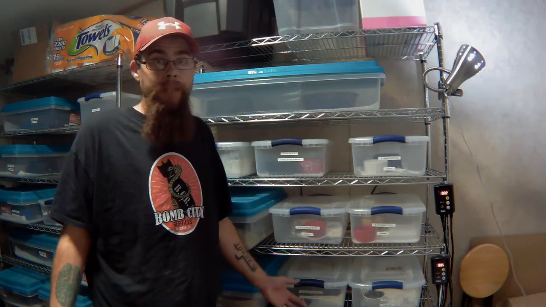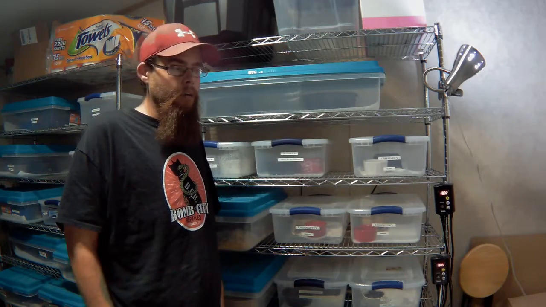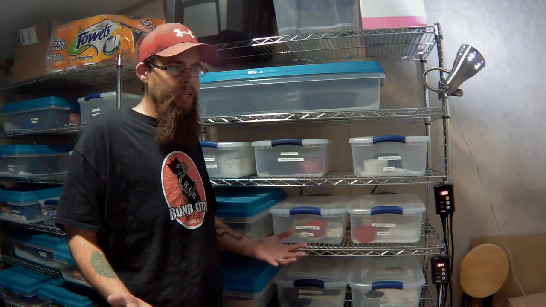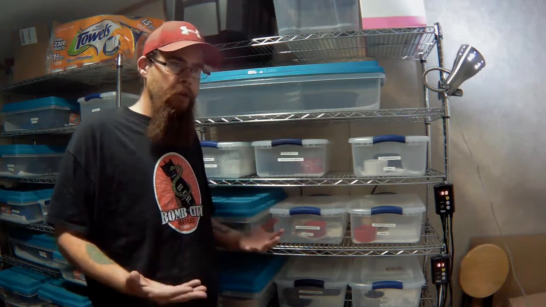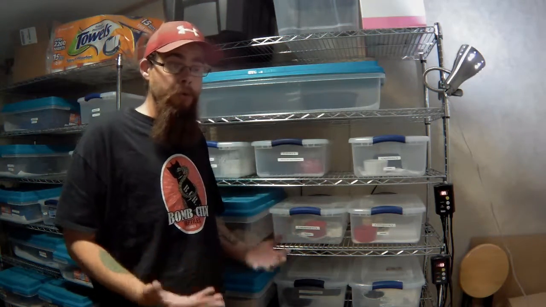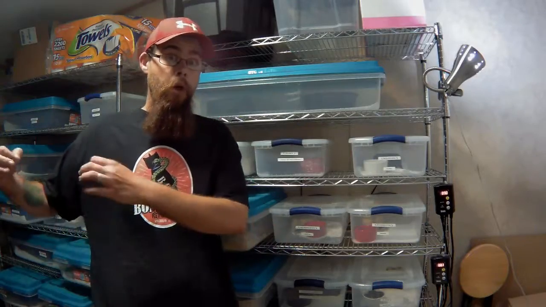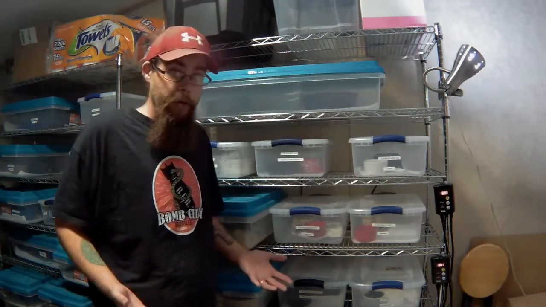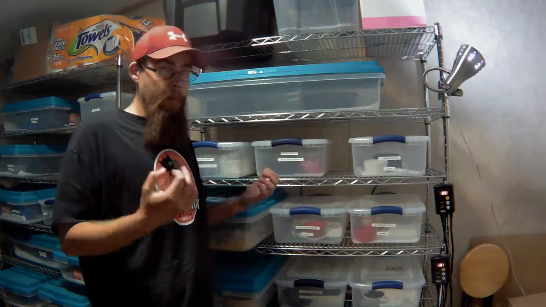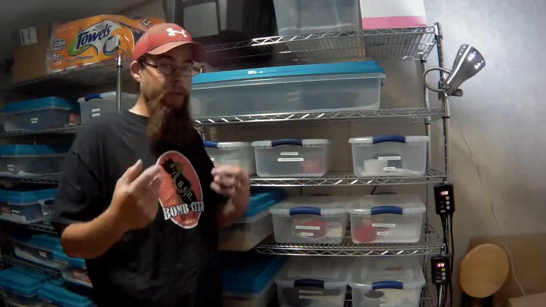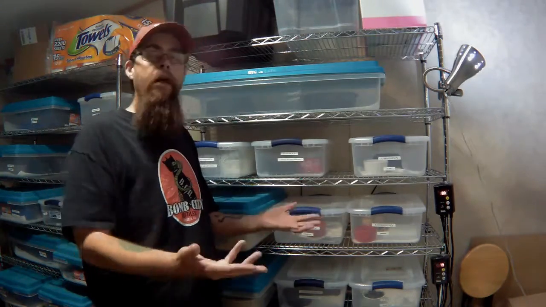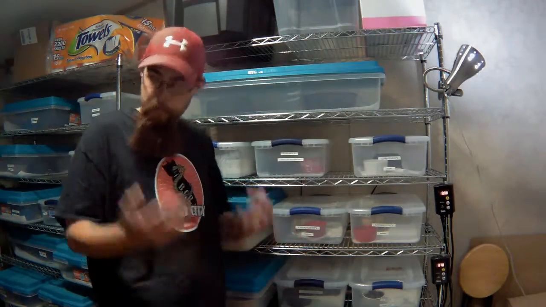Today we're going to go over recessive genes. Recessive is one of those genes that you require the gene to be in both parents in order to produce a visual offspring. So, example is albino. If you have an albino male and you breed that to an albino female, you end up with albino offspring. Both parents have the gene for albino, all the babies will be albino.